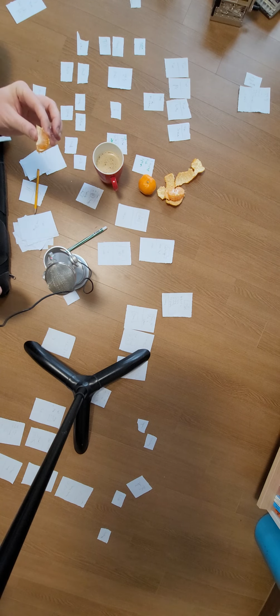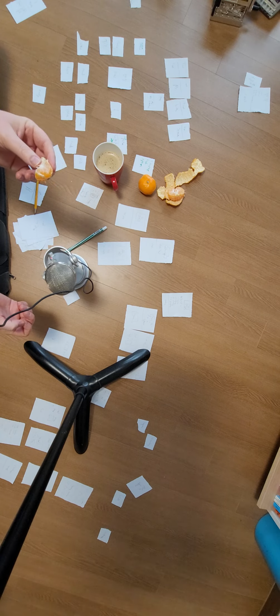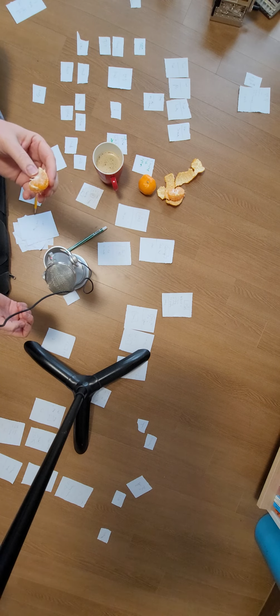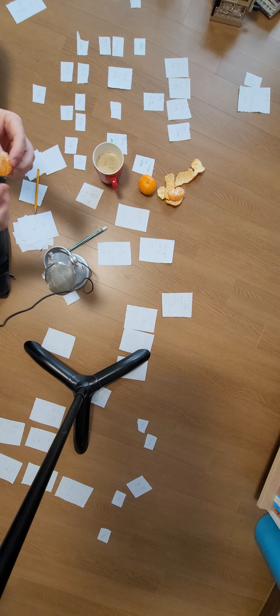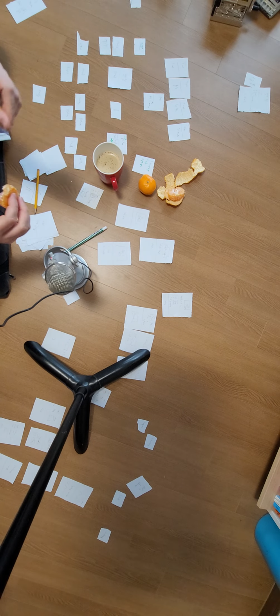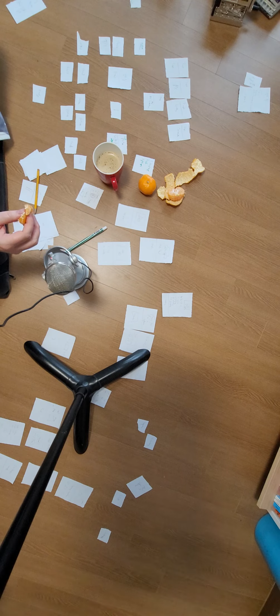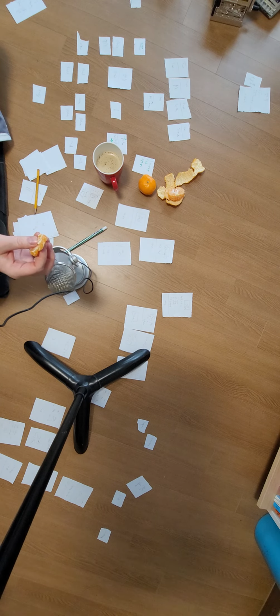And also, if I have knowledge to say, this is an orange, or these are pieces of an orange, then probably after talking to many people, I can believe that this is an orange, or a mandarin orange, or whatever you want to call this thing.